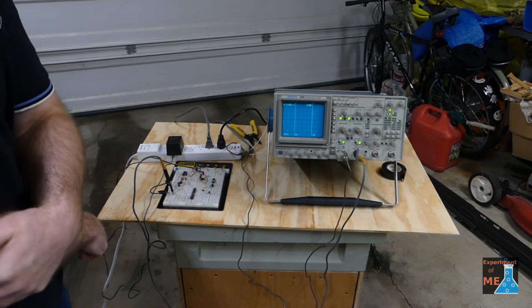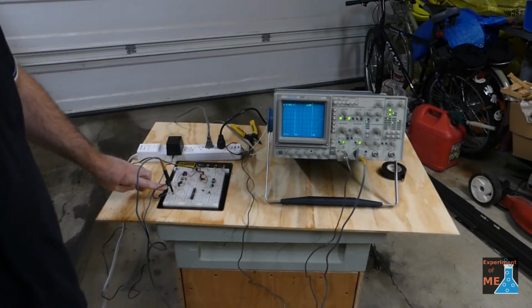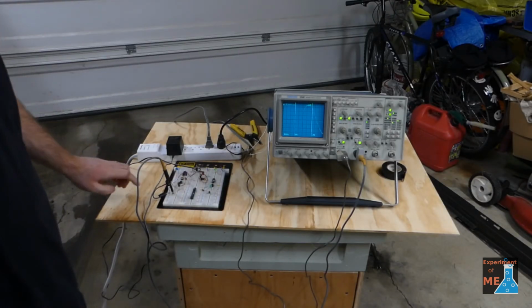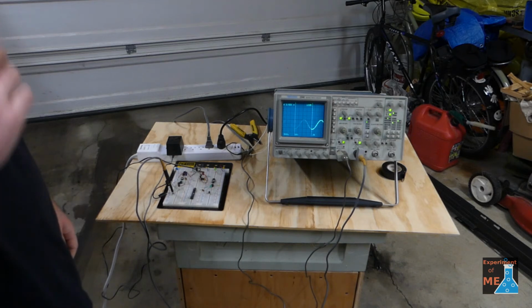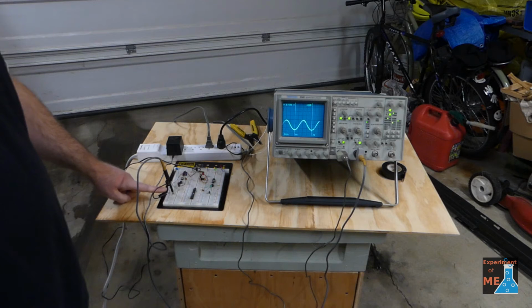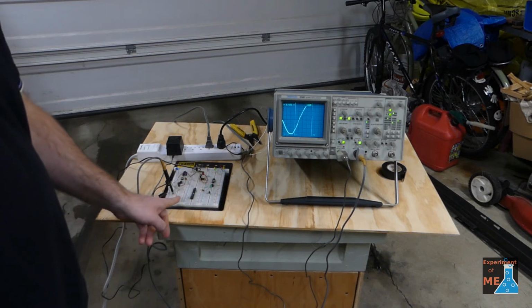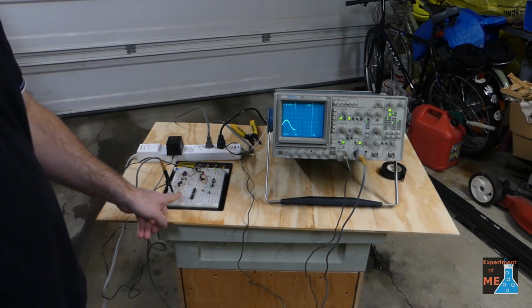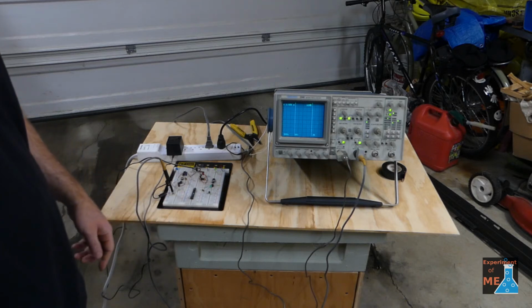I have set up a light detector here, and that's right there. And so this light detector, what it is, is a detector, and then it's set up as a voltage divider with these resistors.